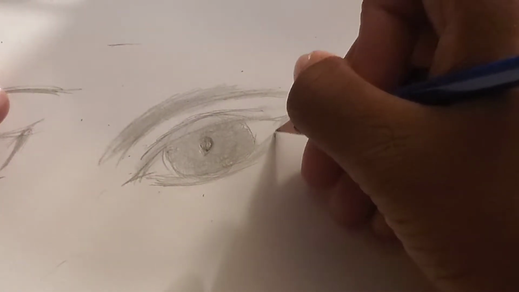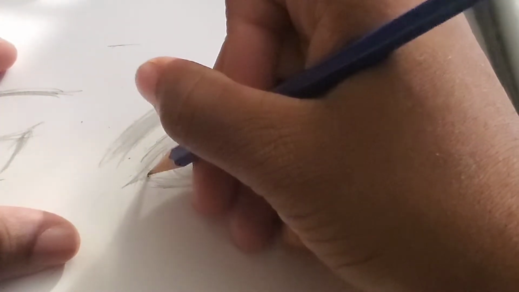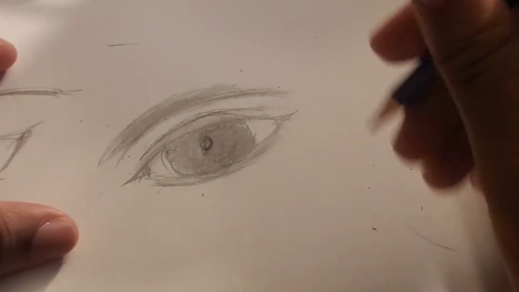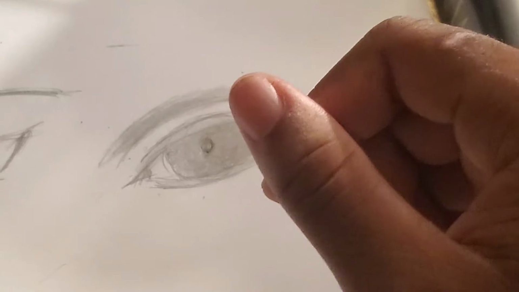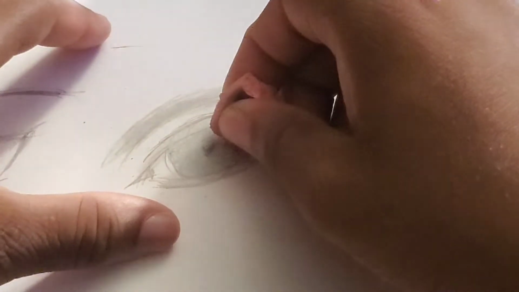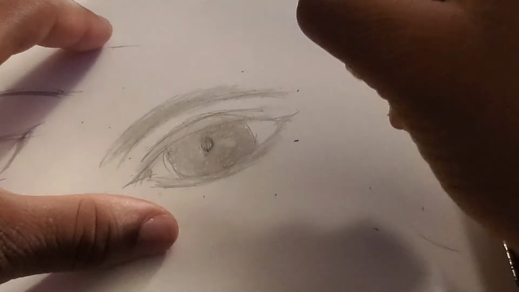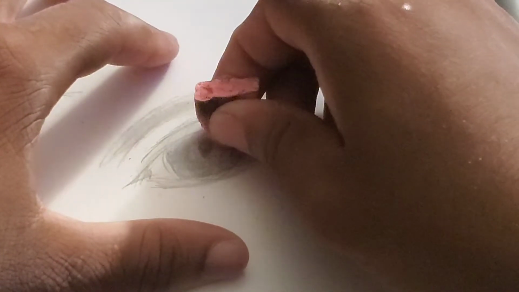How much do you want to get there and get those little tissue muscles in there? I'm not gonna do anything big, just something to represent that they are indeed there. If I had a regular eraser, I would use it, but I don't. Got this little nub. So you go in there and you get a little highlight. It's gonna be so hard without an actual eraser.